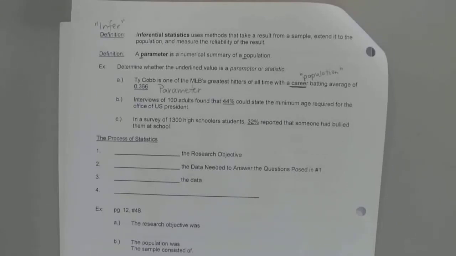Now, if I said Ty Cobb's batting average for, he doesn't even play now, whatever season he was playing, the 2001 season, that would be a stat, right? Because it's just one season out of the many he played, okay? So it's a sample. Let's look at B.